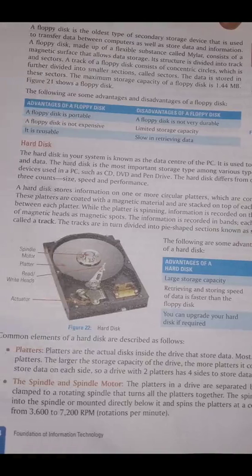About hard disk, you are already aware that hard disk is the main storage center of the PC, so it is known as the data center of the PC. Remember this term. Now having a look at the structure of the hard disk, there is a spindle, there is a motor, there is platter, there are read write heads, and there is an actuator. Platters are actual disks inside the drive that store data.